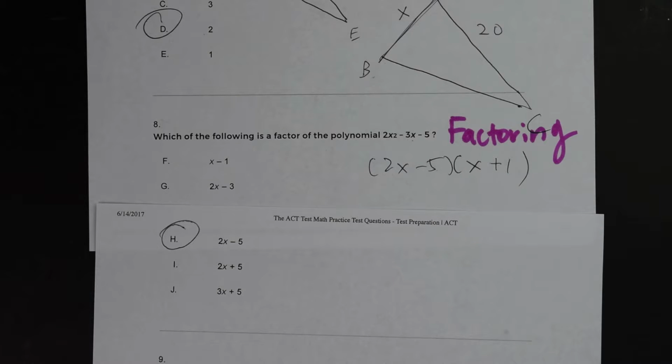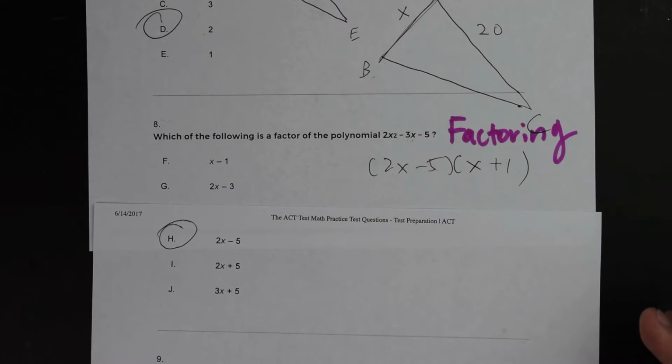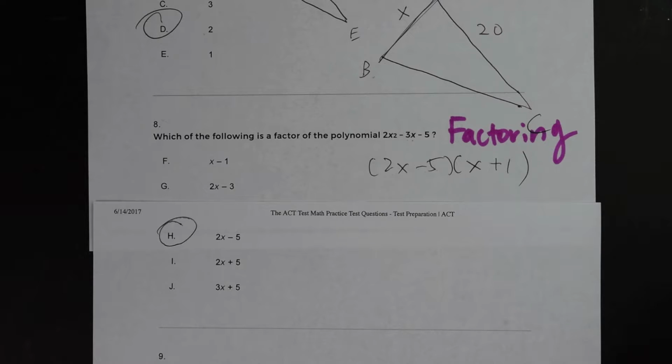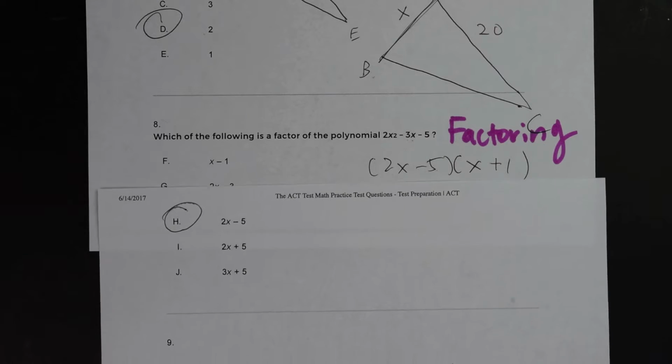Feel free to use the box method, diamond method, the factoring or foiling method. They all work for this question. It's just which way you're most comfortable with. And then thus how I was able to get to the answer of H. And that concludes my explanation for number 8. And to continue on to the last question for today.